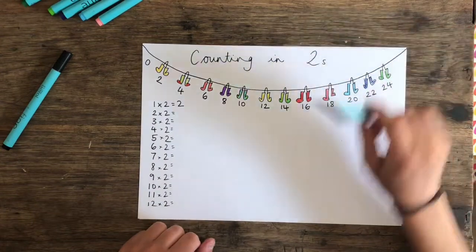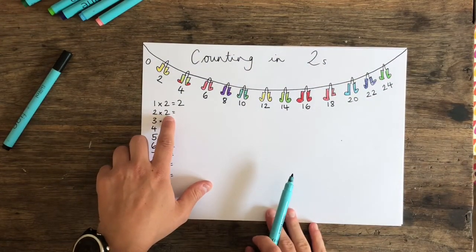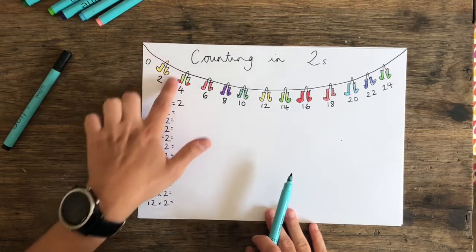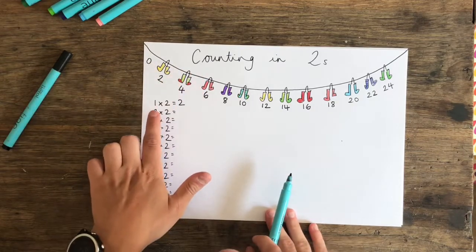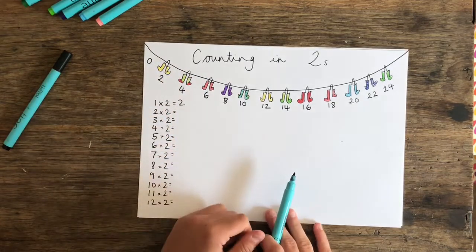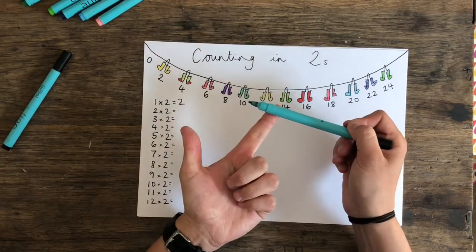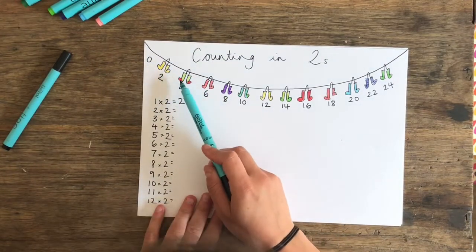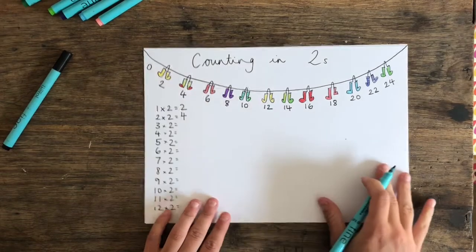If I said to you now, I've got 2 times 2. So I've got 2 multiplied by 2. So I've got 1 pair of socks and I've got another pair of socks. So what's 2 times 2? We could do our 2 times tables. 2 times 2 is 2, 4. Or I could just count the socks. If I've got 2 pairs, 1, 2, 3, 4. So 2 times 2 is 4.